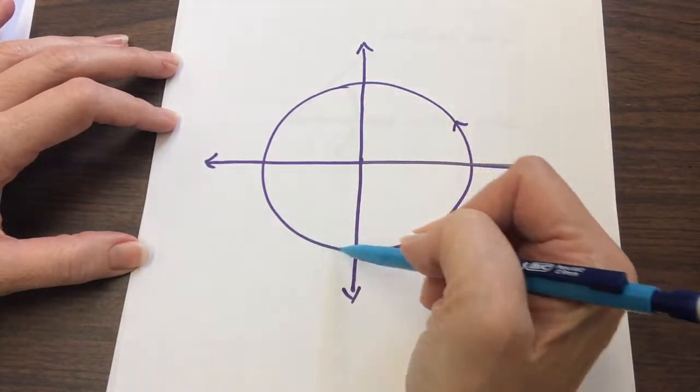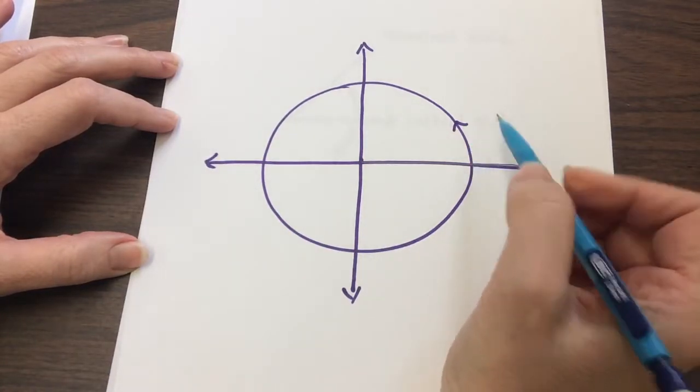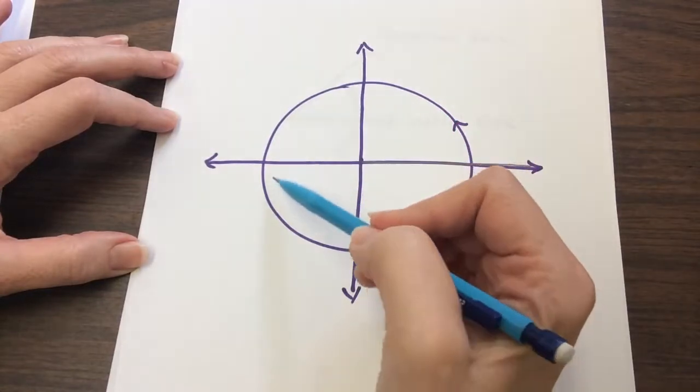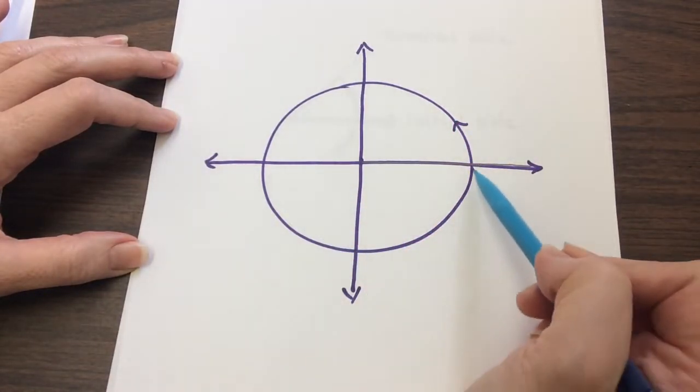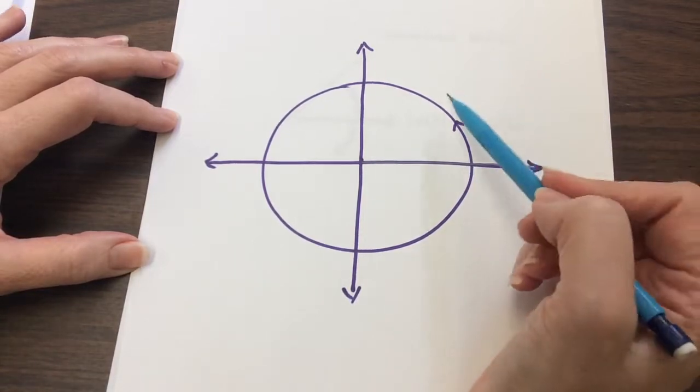Everybody knows that there are 360 degrees in a circle. So a full rotation, or this angle, would be 360 degrees. What about radians?